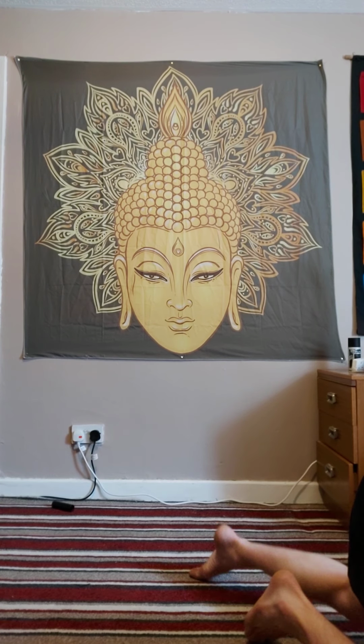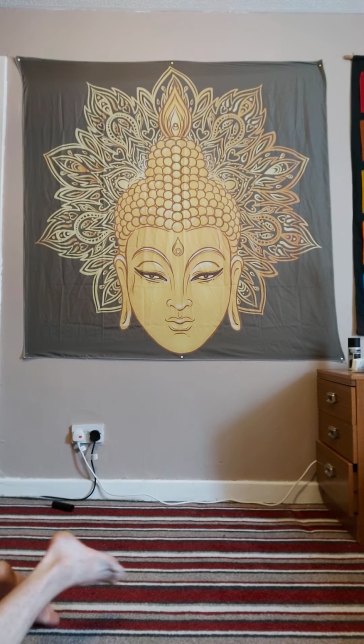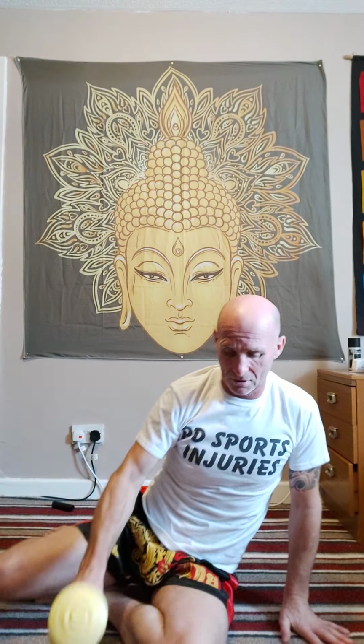You can also use a small weight. If you have some small weights, then you can increase the movement: up, stretch, up, contract, stretch up and contract. Okay, so this way again, it's a lovely movement for working that QL muscle.